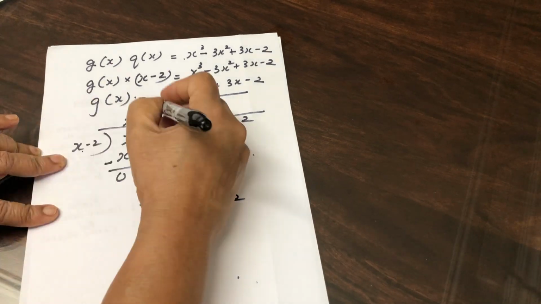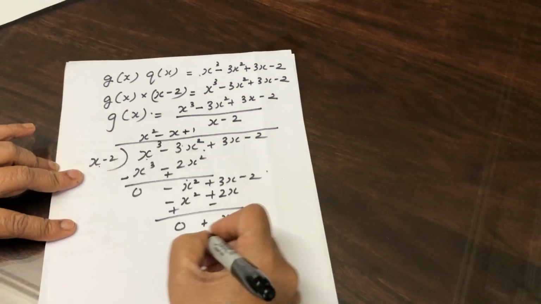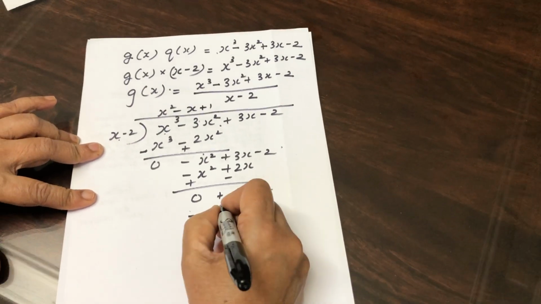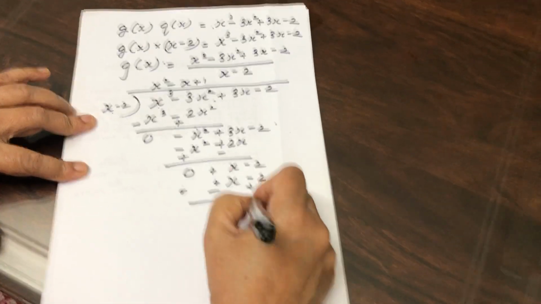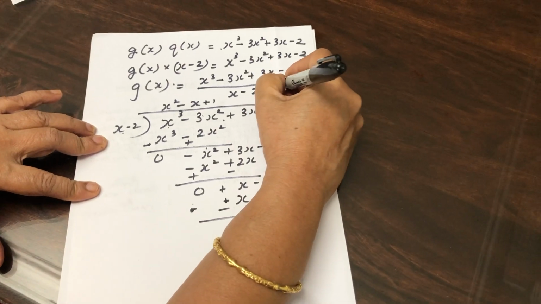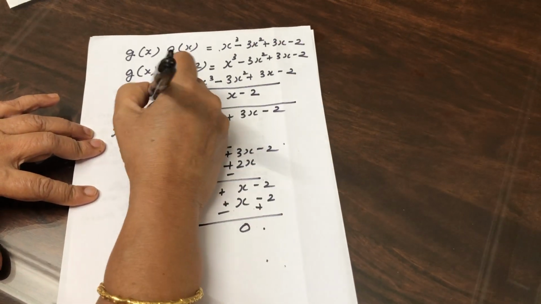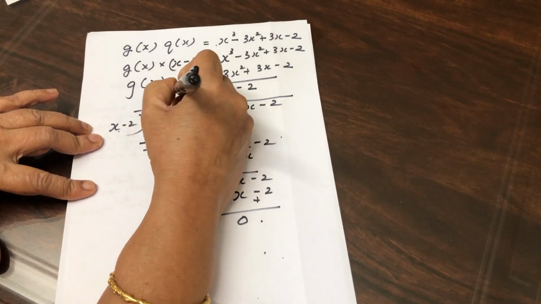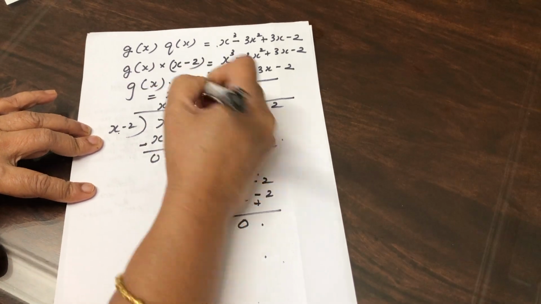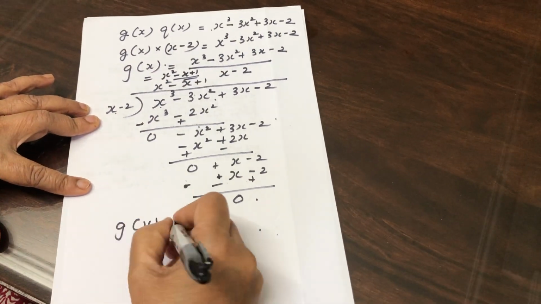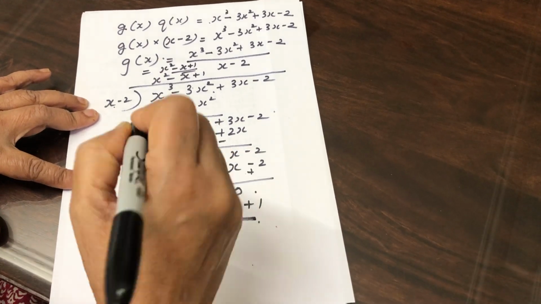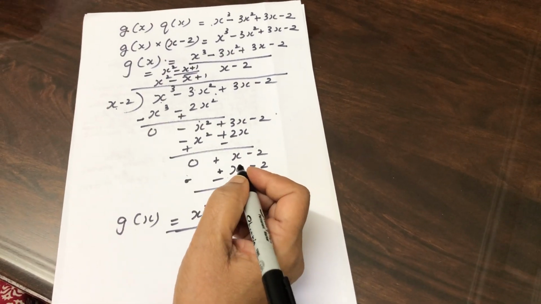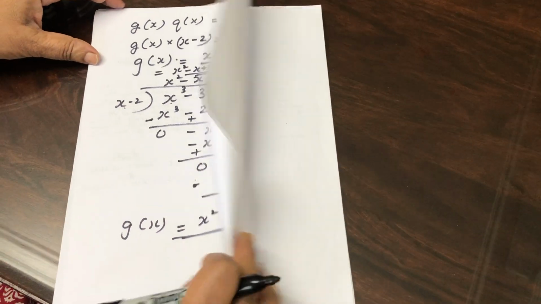Now x by x is 1, plus 1 gives x minus 2, then minus plus 0. So what is our answer? g(x) is equal to x squared minus x plus 1. This is our g(x). So you have to apply the division algorithm and find out.